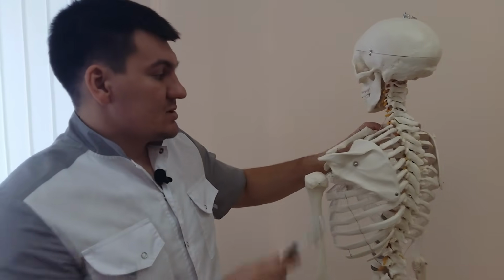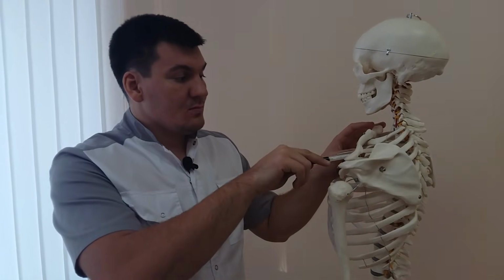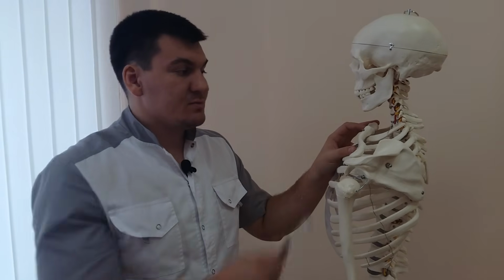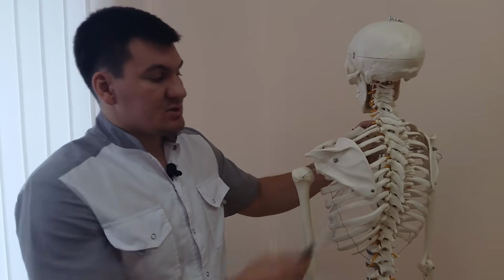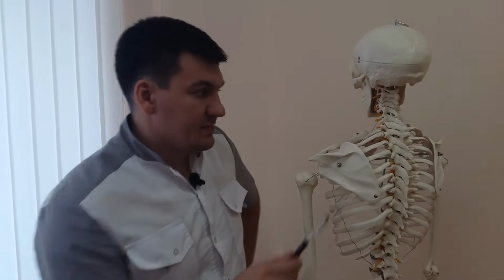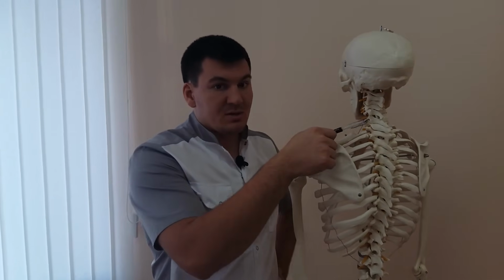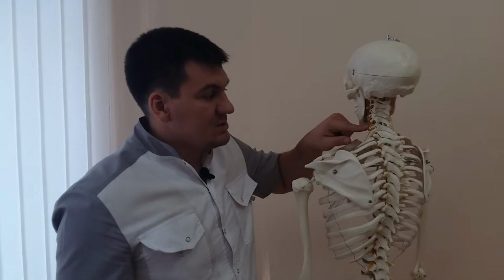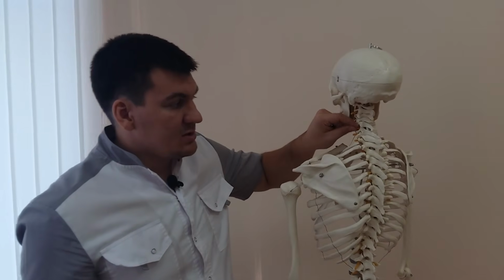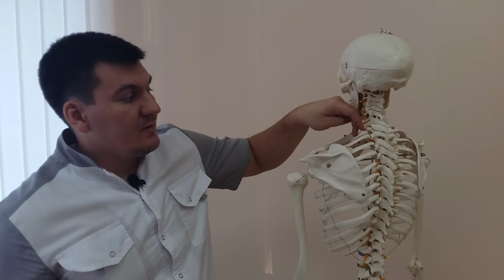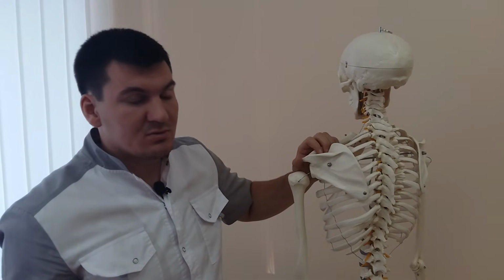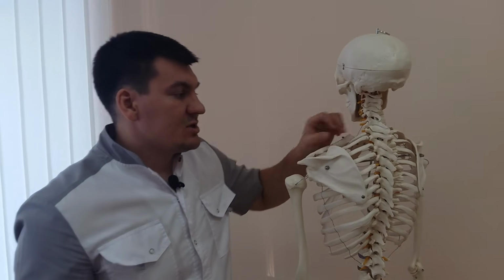So now we've talked about the subclavian muscle. The next muscle is the subscapularis muscle. There may be several reasons for its weakness. The first and most common reason is nerve compression, but here it most often doesn't occur in the intervertebral foramen or between the scalene muscles either. Well, that also happens often.